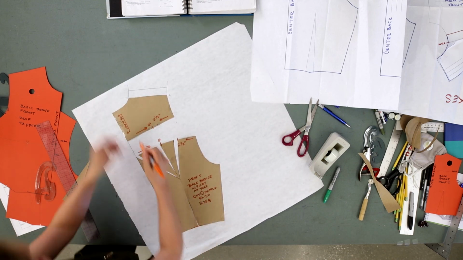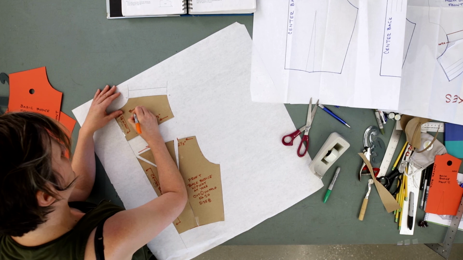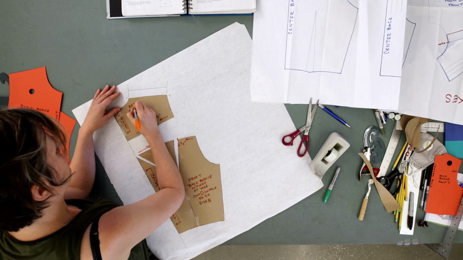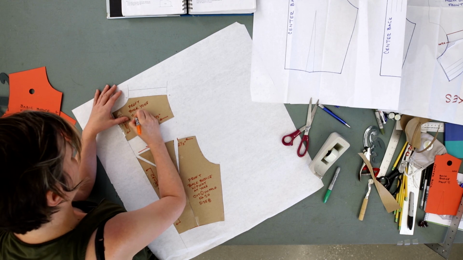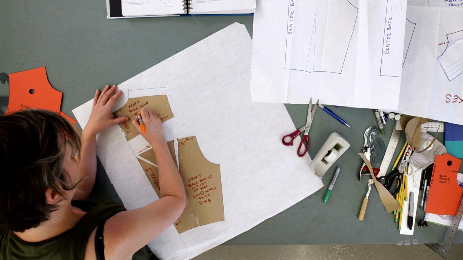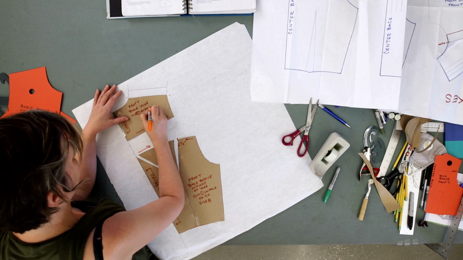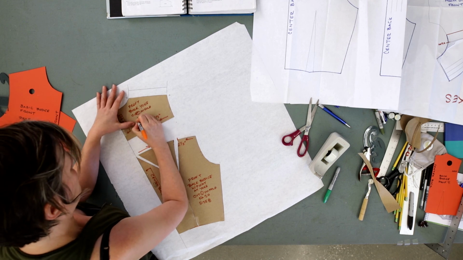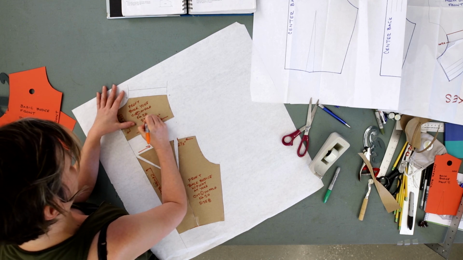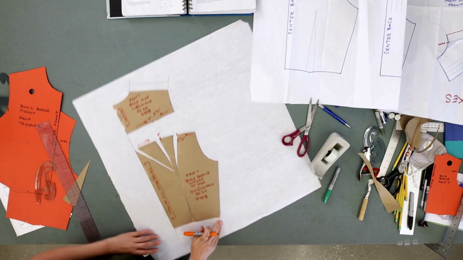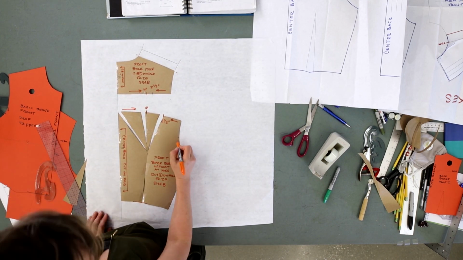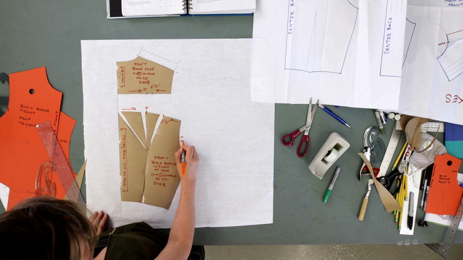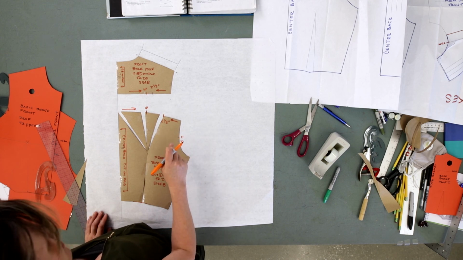Same thing up here. This is back yoke, cut 1 on fold, year, size. And then you'd go through and you add your seam allowances. Don't forget to transfer the armhole notches. There's always 2 on the back.